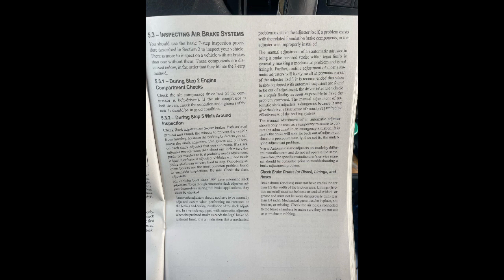The manual adjustment of an automatic adjuster should only be used as a temporary measure to correct the adjustment in an emergency situation. It is likely the brake will soon be back out of adjustment since this procedure usually does not fix the underlying adjustment problem.